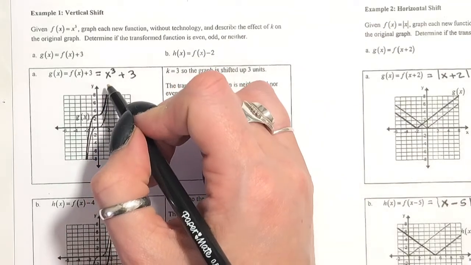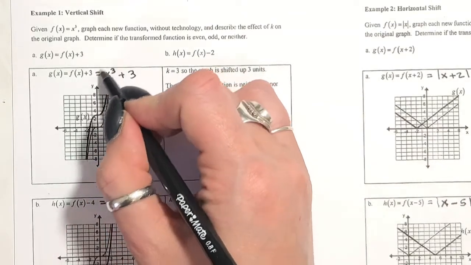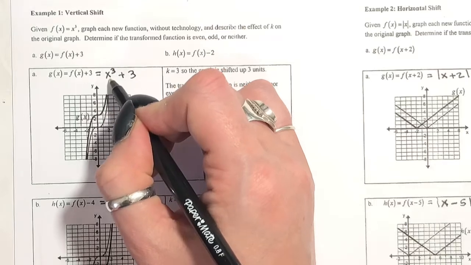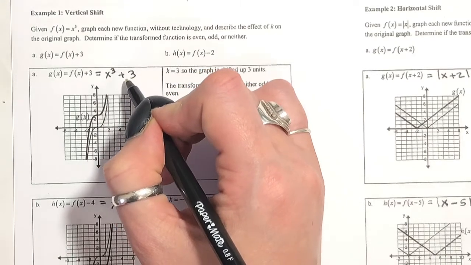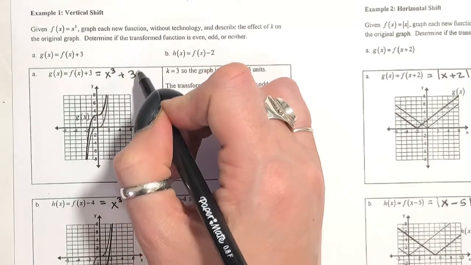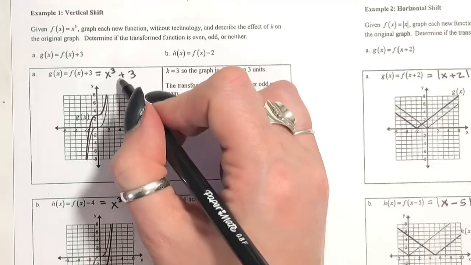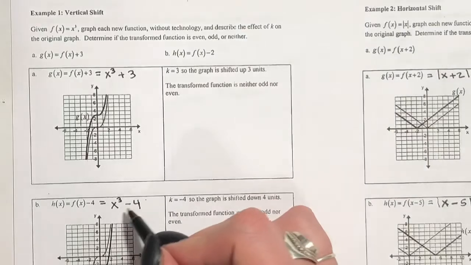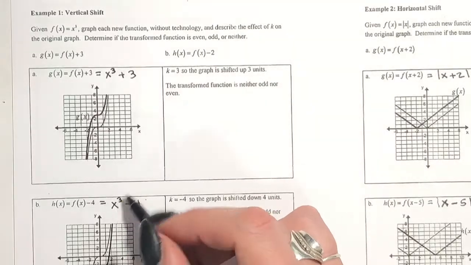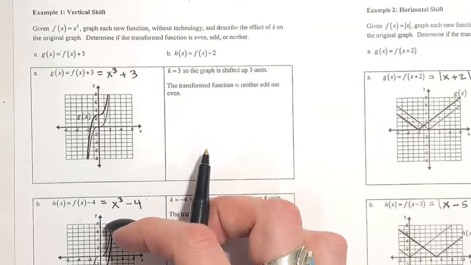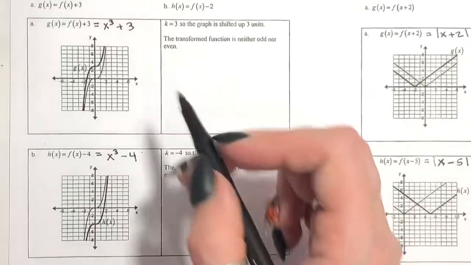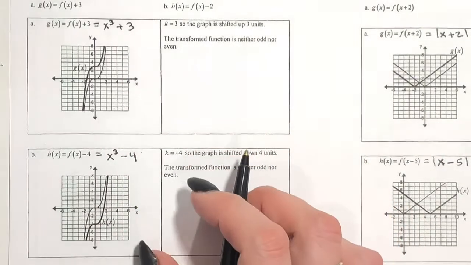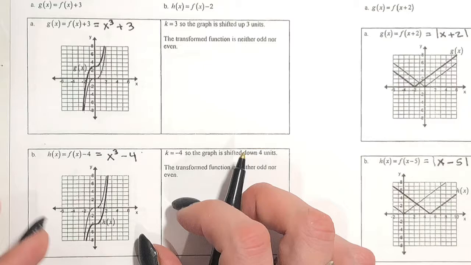So the way to tell a vertical shift is you will have your function, and then whatever you're shifting up or down is just going to be some number plus or minus in the back. So the plus means it's going to go up. And then if we minus, like on this one, we have a -4, that means to take your graph and shift it down 4. So look for those plus or minuses for those vertical shifts.